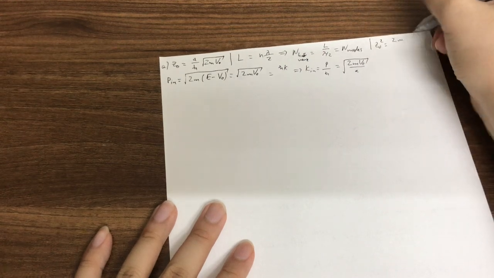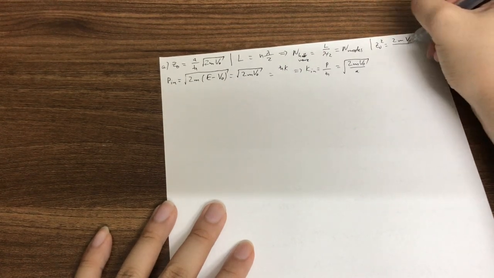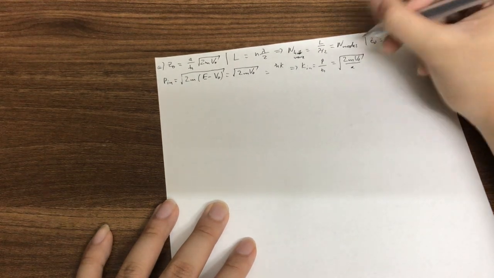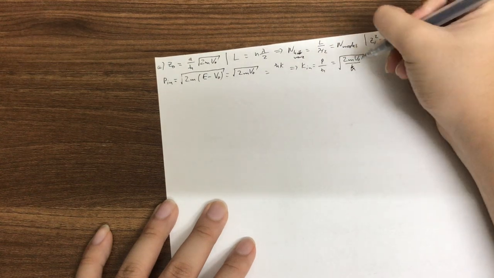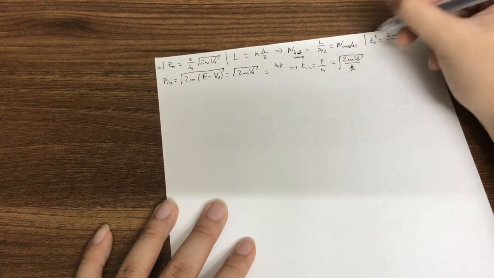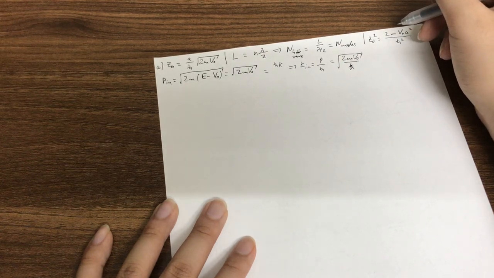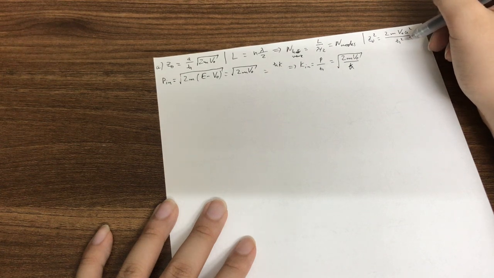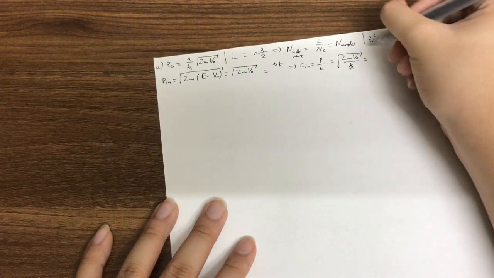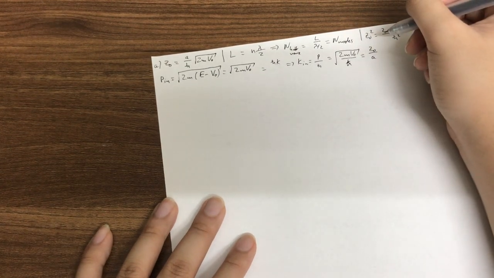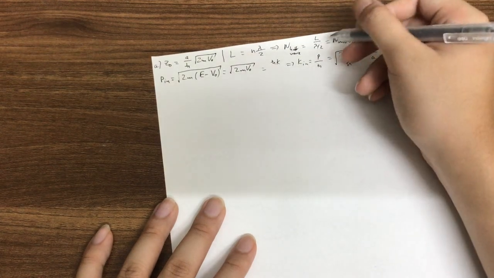And remember, z naught is the square root of 2mV naught a squared over h bar squared. So from this you get that k is equal to z naught over a. Got your k, you substitute it back in.